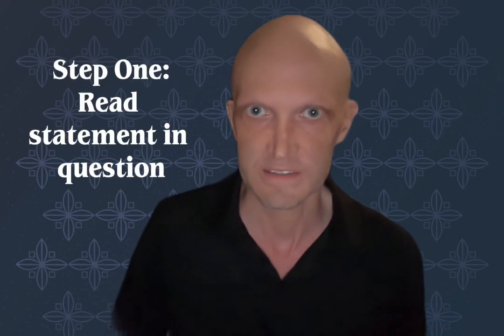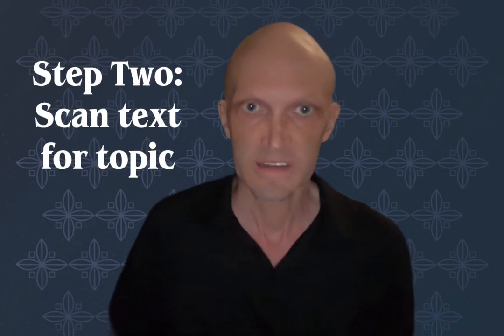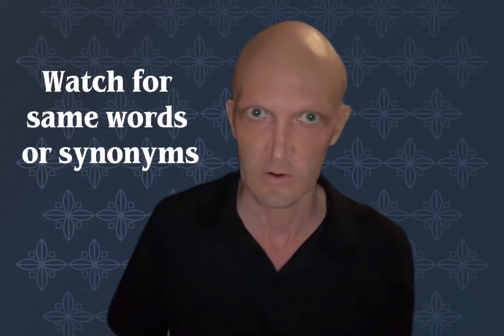Okay, let's break it down into a few steps. Step 1, read the statement in the question. Underline or note things like the subject, the verb, any adverbs. Step 2, scan the text for the section that matches the topic of the statement. At least some of the words should be the same or synonyms.